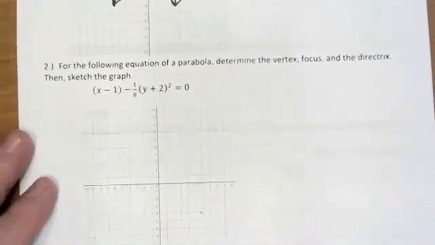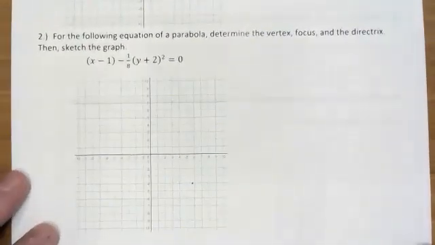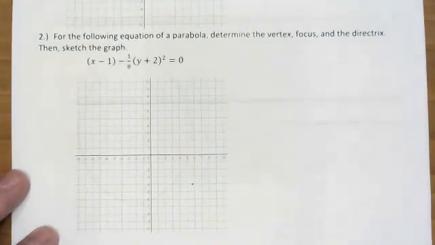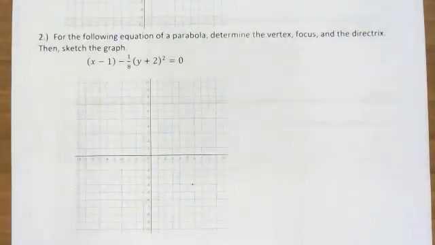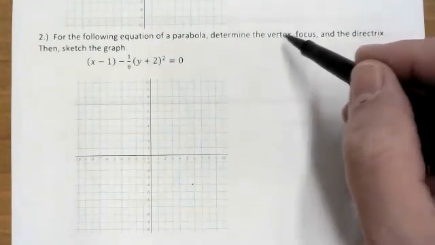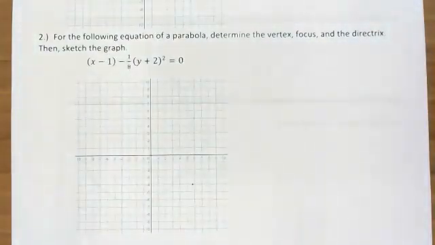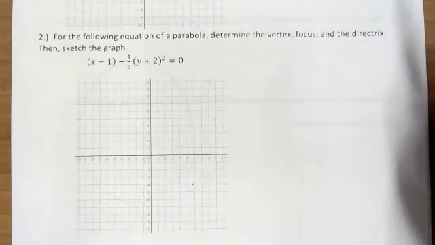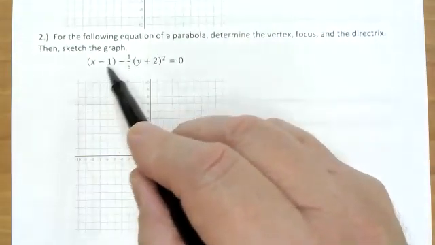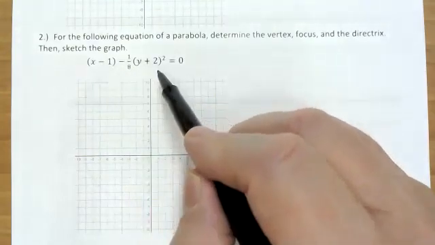Here's another one. Looks like the same kind of problem. They've given you the equation of a parabola. They ask for information and then the sketch. So once again, first thing I need to do is try and get this equation in standard form.